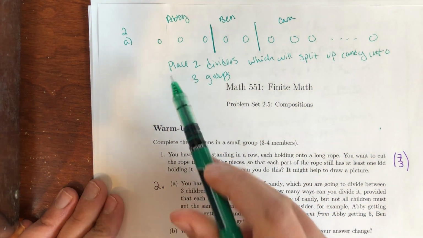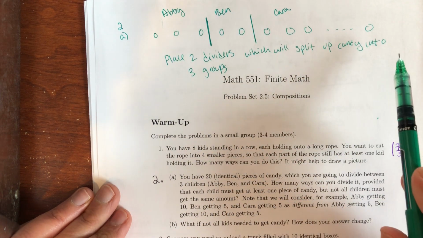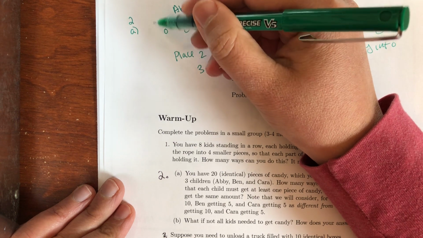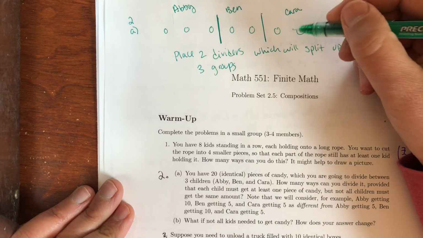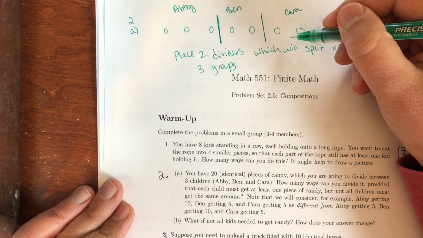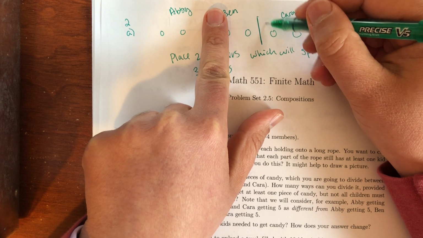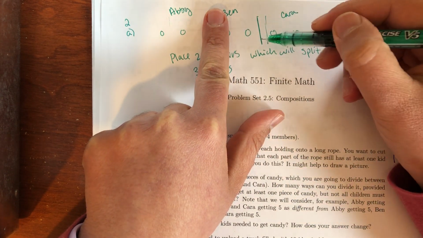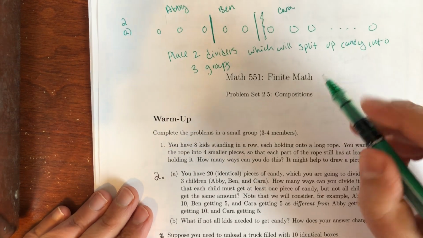And so this starts to look exactly like that problem we had in number 1, where we need to choose 2 spots to place a divider. And just like before, we can't put a divider at the very beginning because that would mean Abby gets no candy. And we can't put 2 dividing lines between the same pieces of candy because that would mean, for example, if we cut out this divider and put 2 here, that Ben got 0 pieces of candy. It would mean Abby got all this, Ben got nothing, and Kara got the rest. So that doesn't work either.